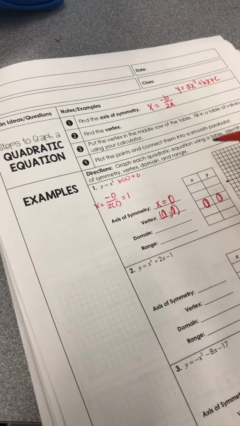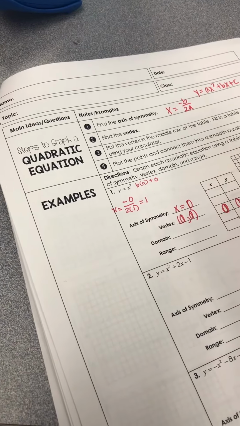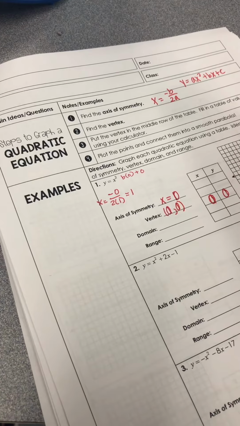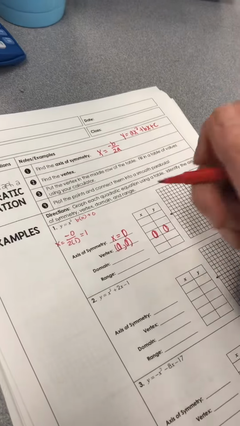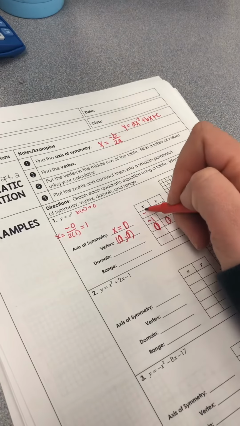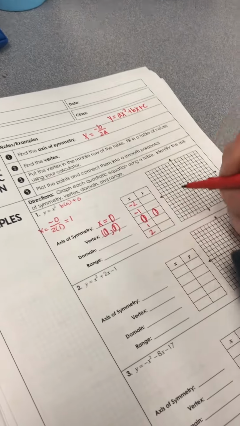We'll put that in the middle. Then if this is my point right here, I'm just going to go to the left to pick some points and to the right. So I'm going to go negative 1, negative 2, and then I'm going to go positive 1, positive 2.